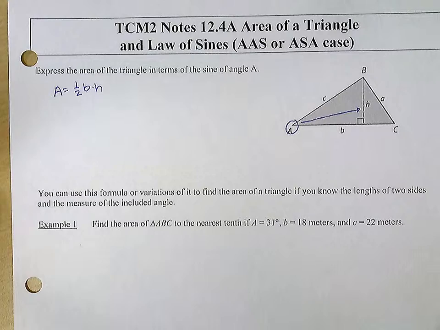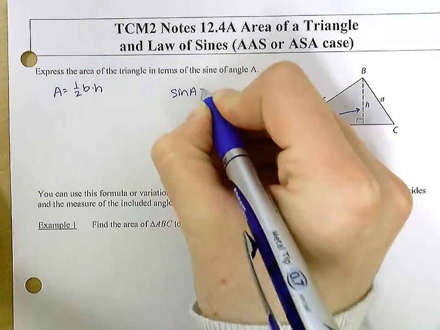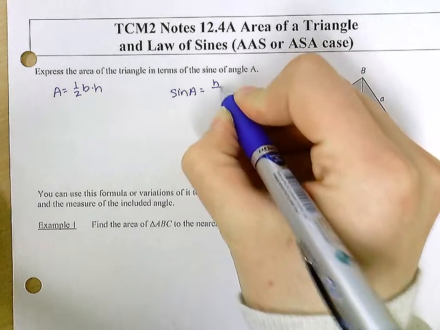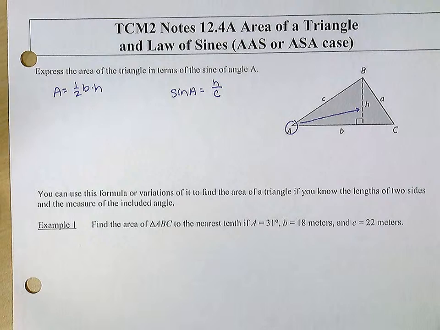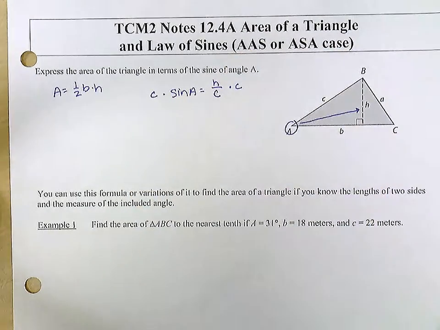So if I have sine of angle A equal to our opposite side, H, over hypotenuse C, I can express that height H in terms of sine by just multiplying both sides by C.